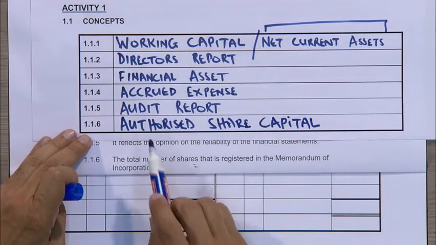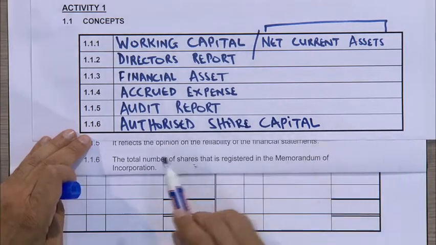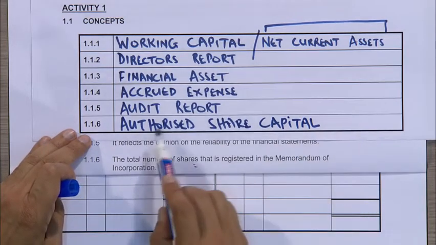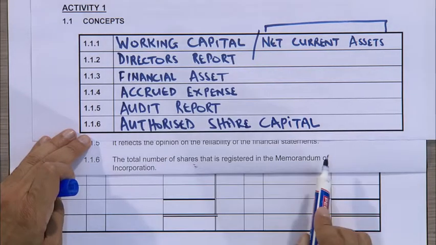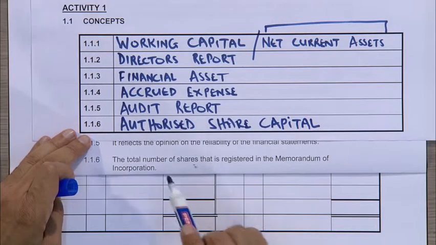Okay. There's a difference between the authorized share capital and the issued. Remember, authorized, the maximum number of shares the company is allowed to issue. Issued is the actual number that they have issued. Okay, that takes care of 1.1.1.